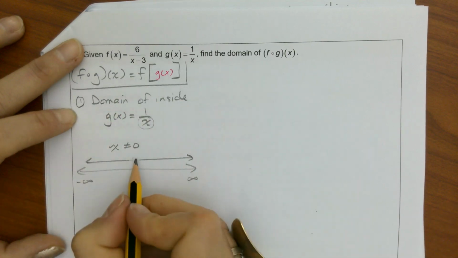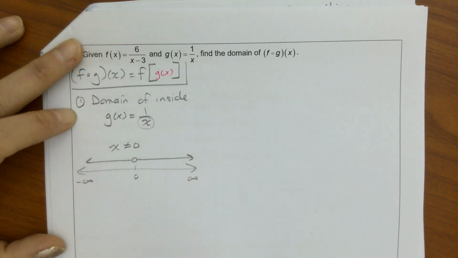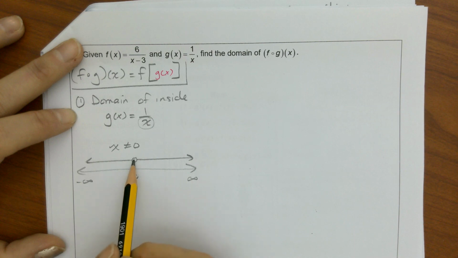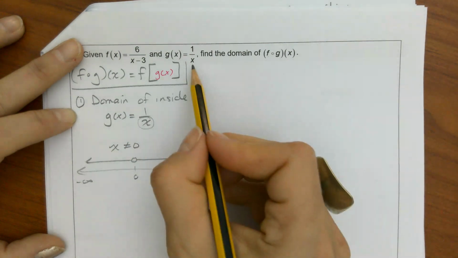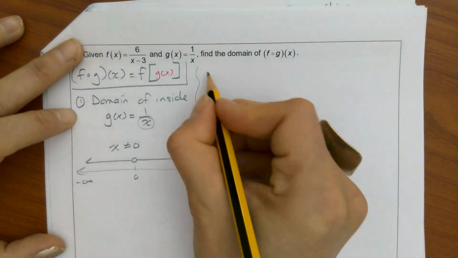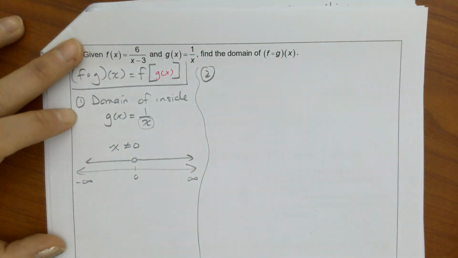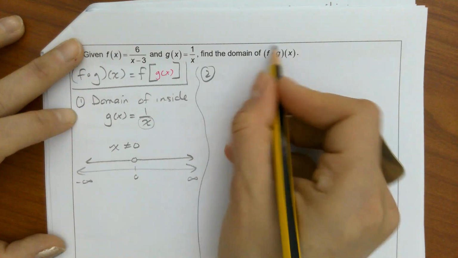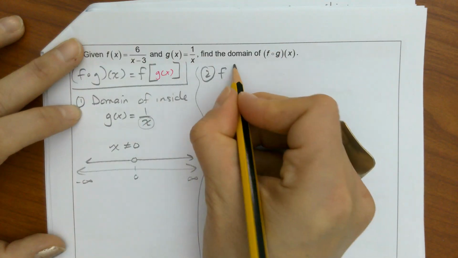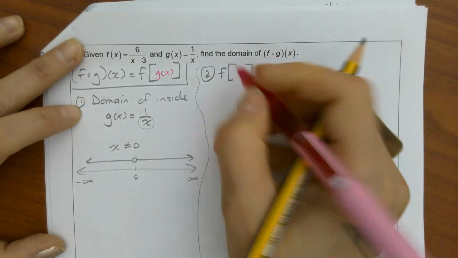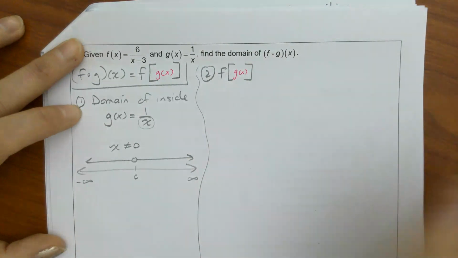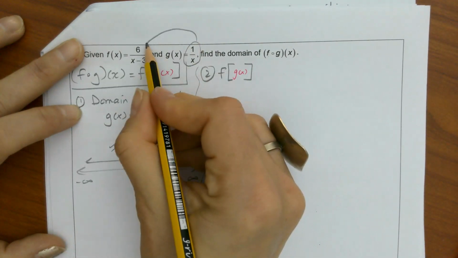It says we cannot have 0 as part of the answer, or as part of the domain. So now let's go to step 2. Now I have to find the actual composition. So f of g of x. That means this has to go inside here.